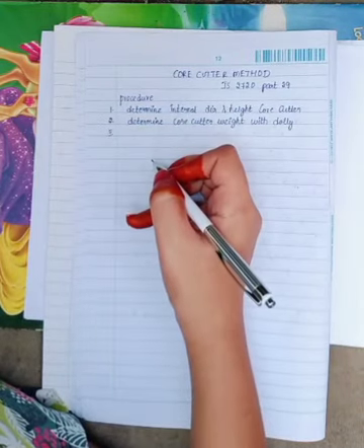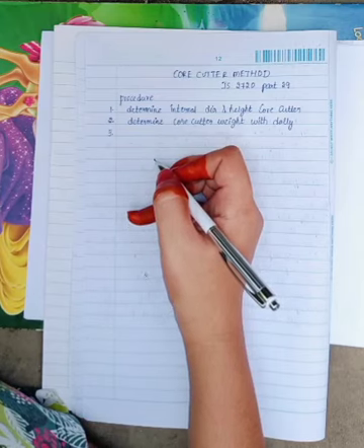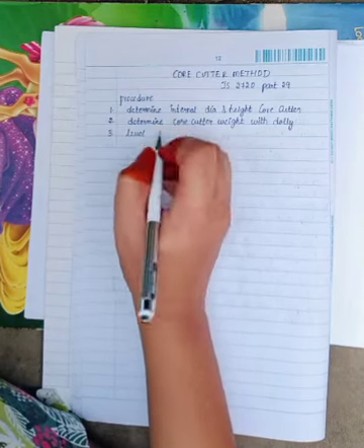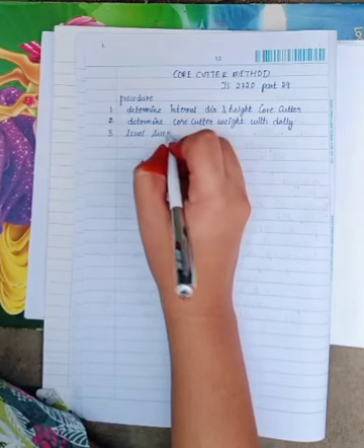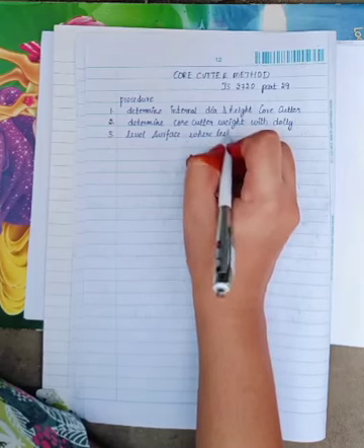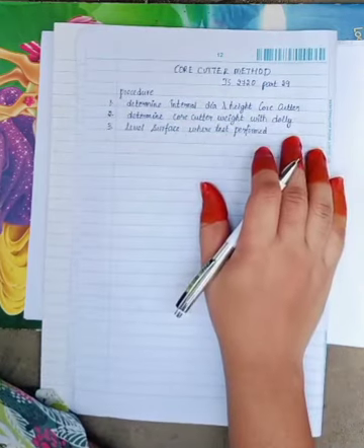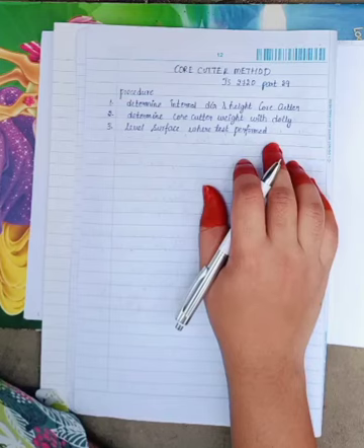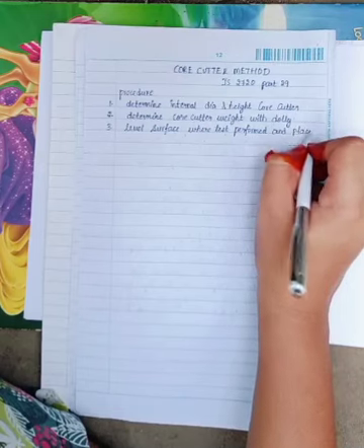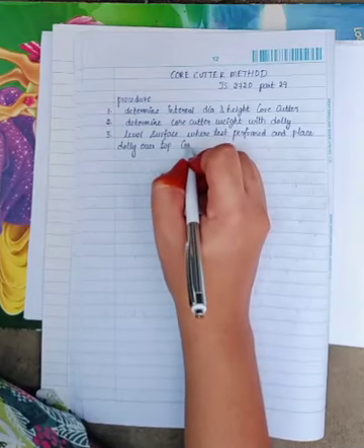Our third step, we have to level the surface where the test has to be conducted and place the dolly over the top of the core cutter and press the core cutter into the soil mass using the rammer. First, we have to select a ground surface and level the surface where the test is to be performed, meaning the place where we are going to perform the test. Then we place the dolly over the top of the core cutter.